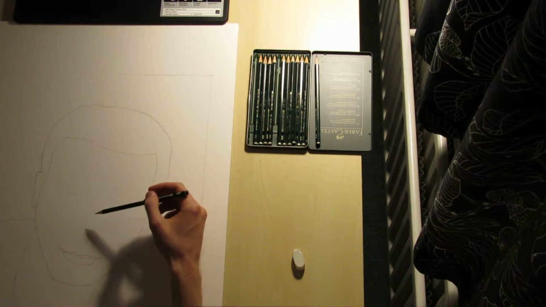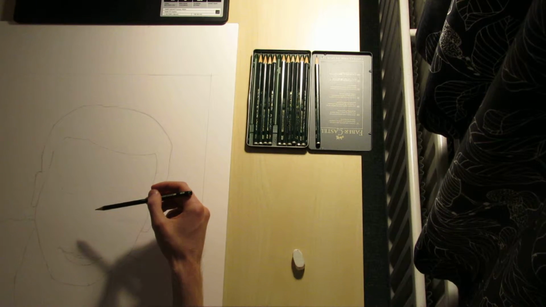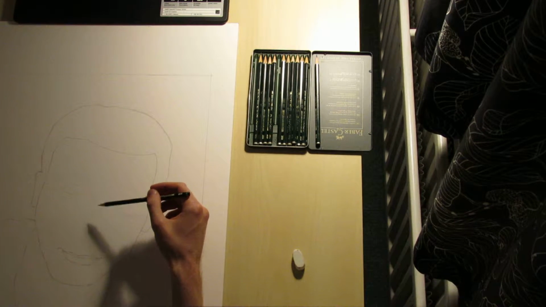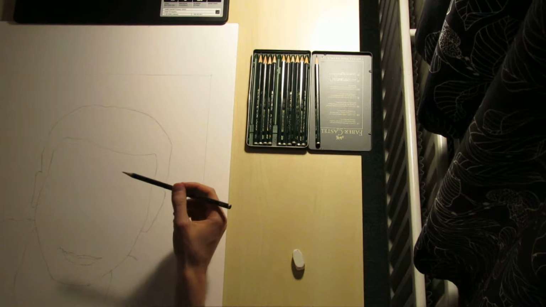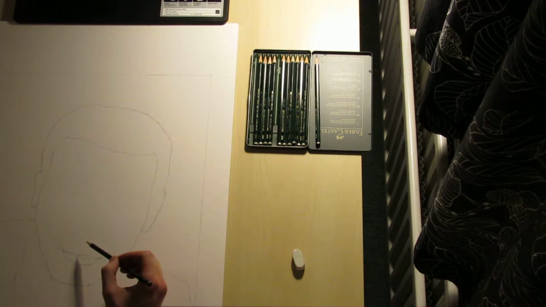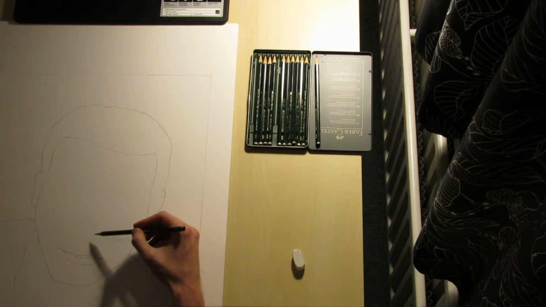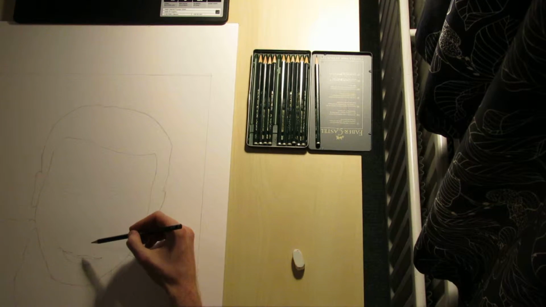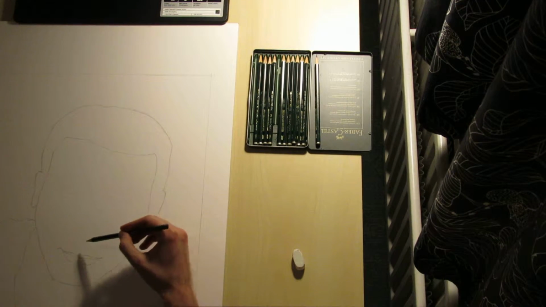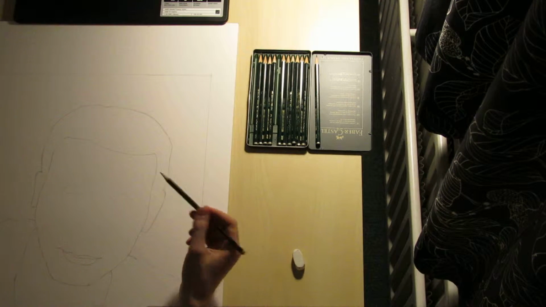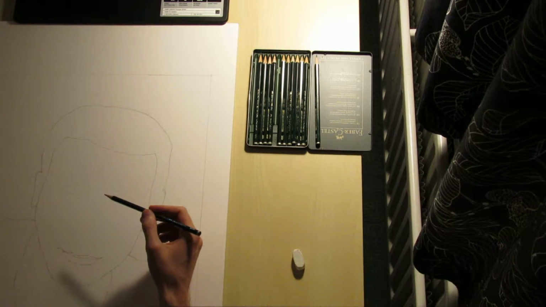Your nose is just a gradual change in depth, so there's no hard line, except from right at the bottom where it is a significant change in depth, so significant that it has the appearance of a hard line.